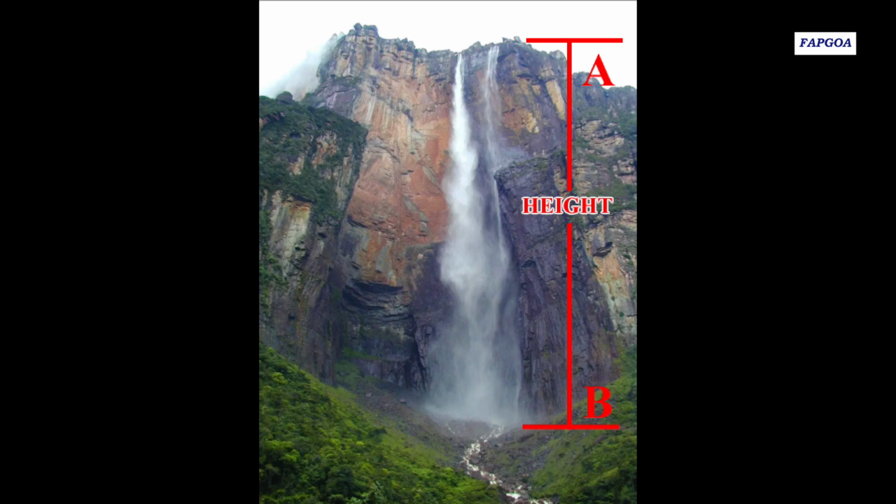The point A is at higher level and point B is at low level. So the water falls from higher level to lower level.